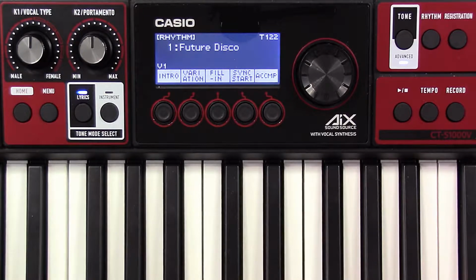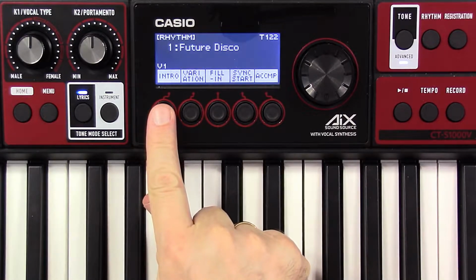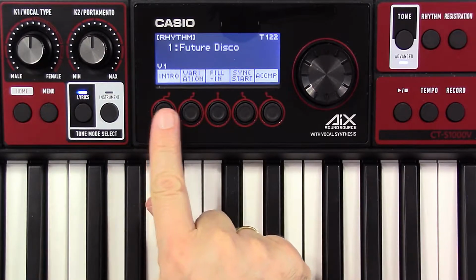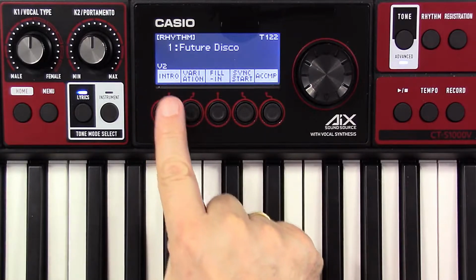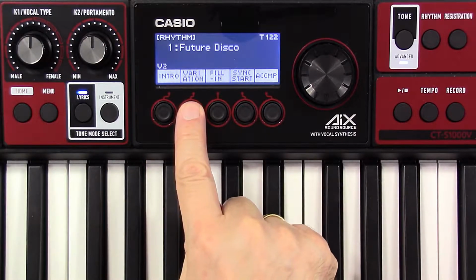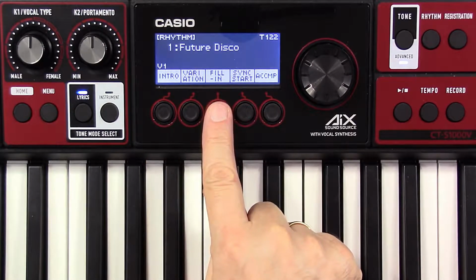Let's have a look at some of the performance features available to you with the rhythm section. I'm just going to show you the very first rhythm, which is Future Disco, which is quite a nice sound actually. You've got an intro. If you look at this button here, you've got a variation. If I hit this again, you'll see the little thing there go V1, V2. So you have two variations. You have a fill-in button.